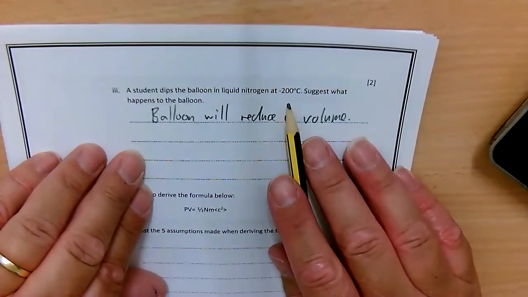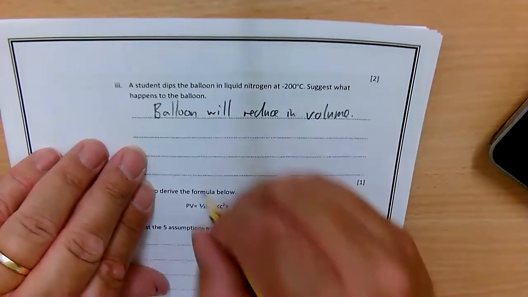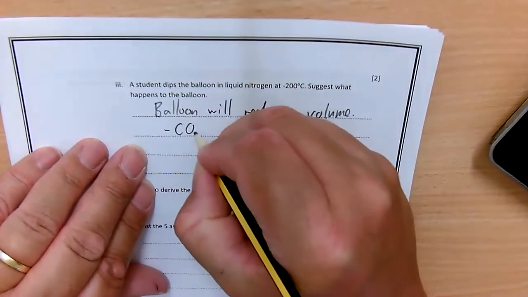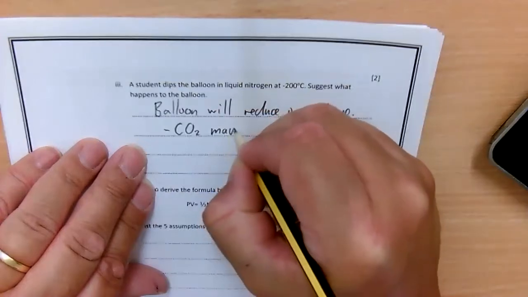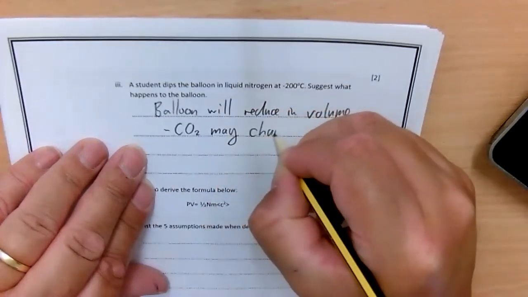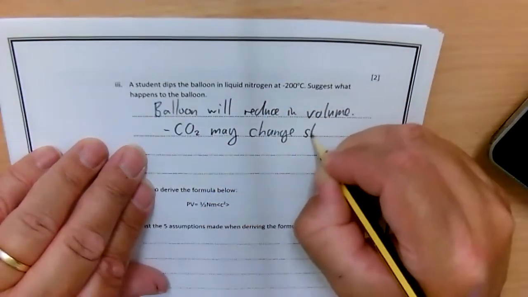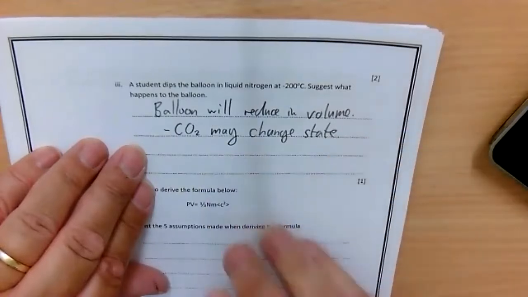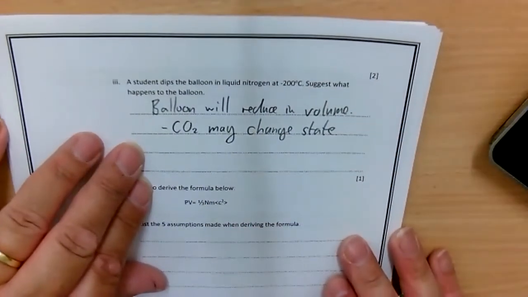Well, if it's carbon dioxide and it's minus 200 degrees Celsius, well, carbon dioxide may change state. So no longer behaving like an ideal gas, okay? In fact, carbon dioxide at minus 200 degrees Celsius, that's at atmospheric pressure, is actually a solid.